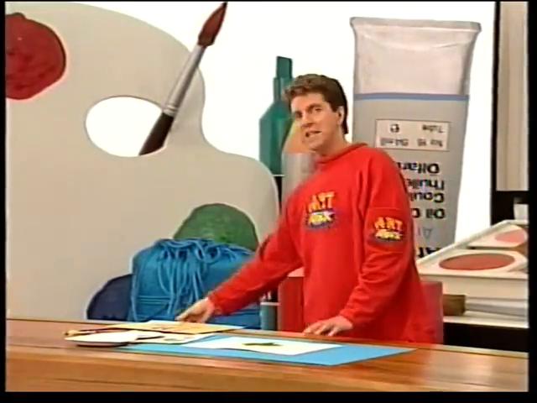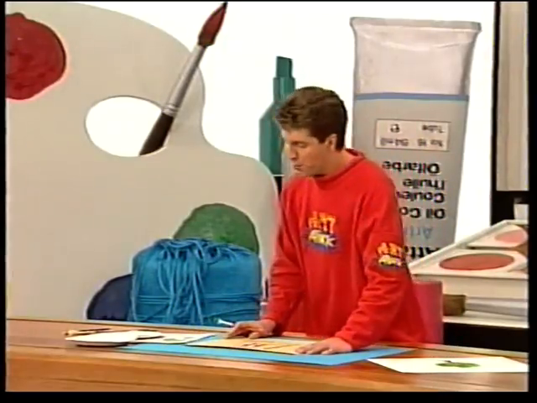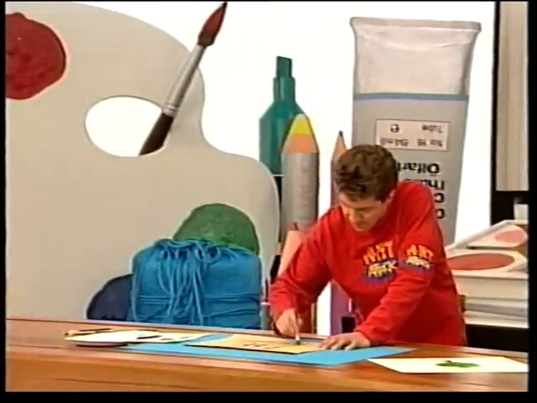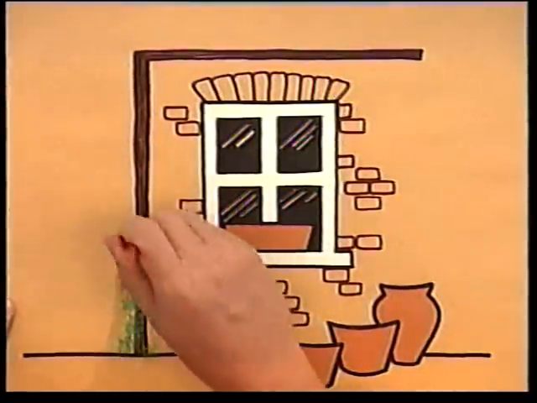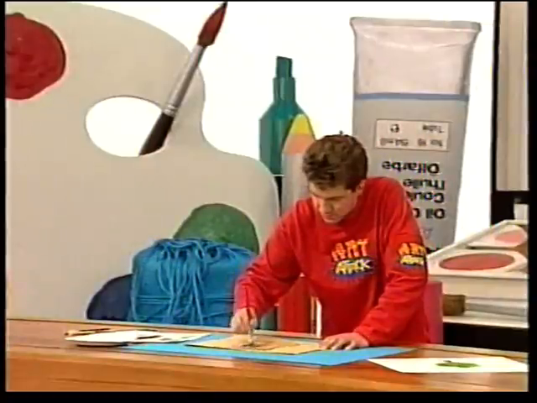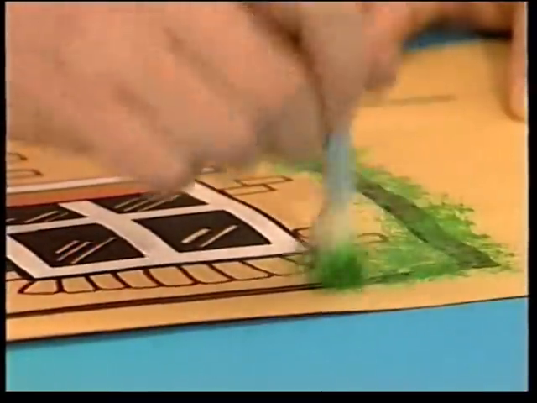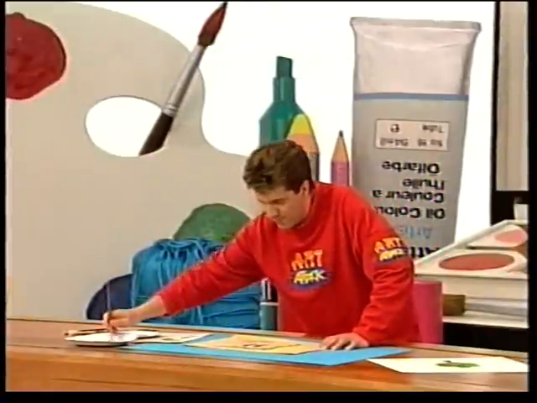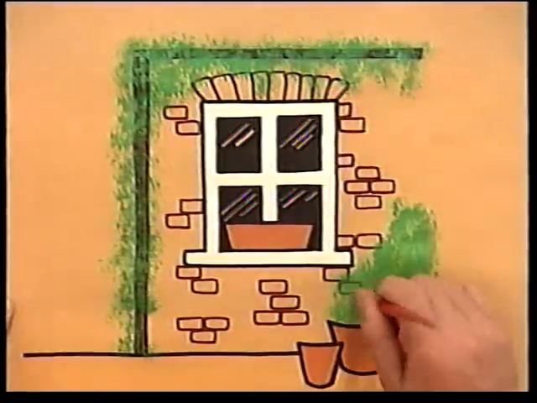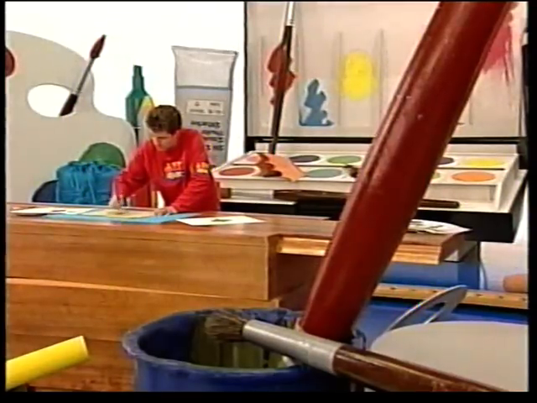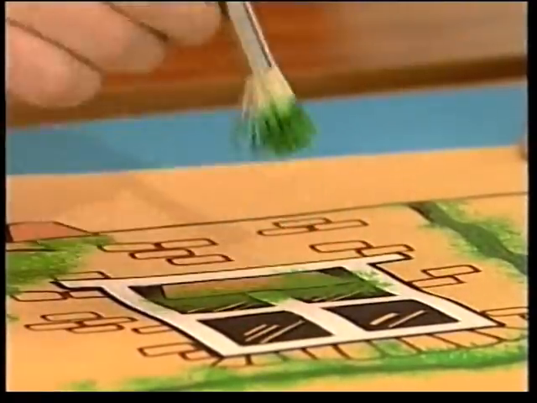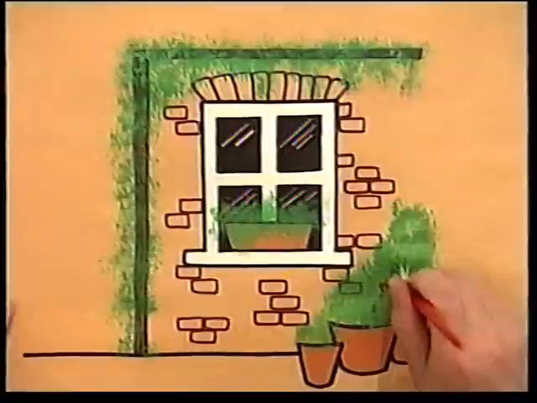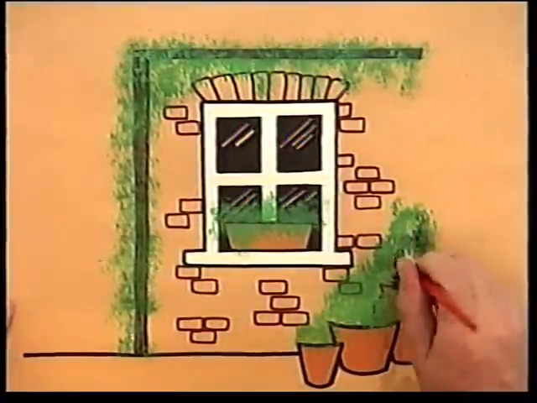And you can use this cheating technique to do lots of different bushes and leaves. Watch this. Just stabbing it on in exactly the same way. And you know, I'm all for cheating if it makes it easier. Looks just as good. Same down here. And just a couple of bits of black around the bottom of the bushes.